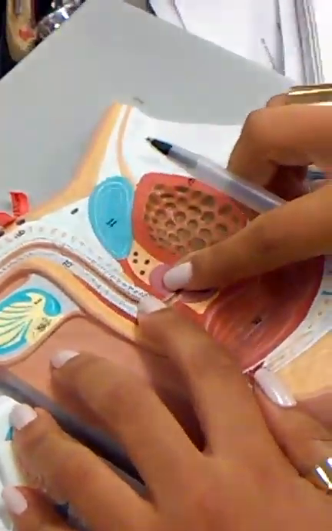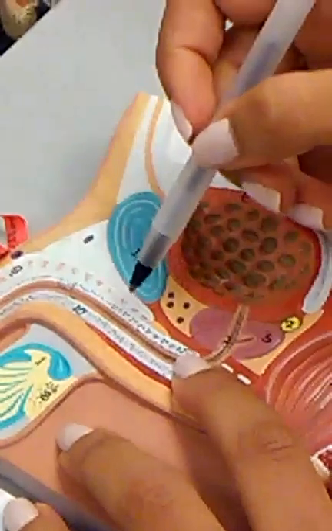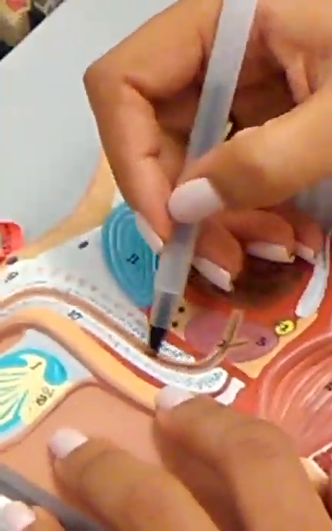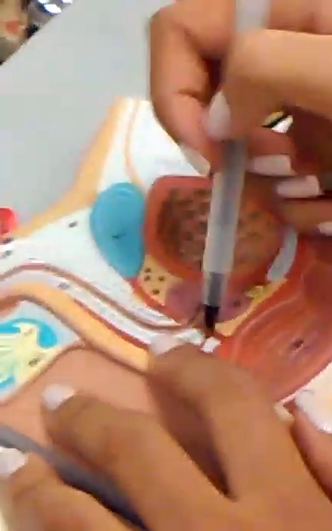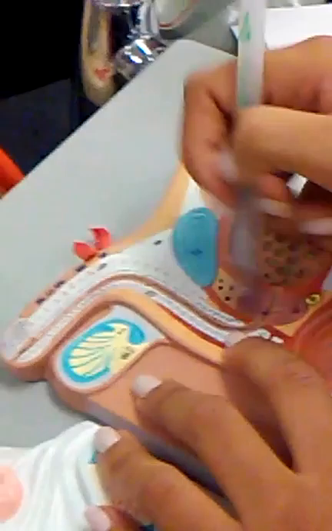So between over here, that's gonna be the membranous urethra, and then the rest is gonna be the spongy urethra. Okay, so that'll be the majority of the urethra. And this is where males will have semen be expelled through here, and urine.